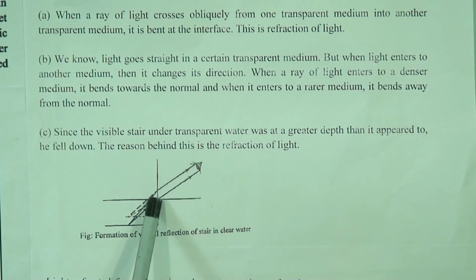When the light rays come to the water and it bends, because it is denser, it bends away from the normal. That's why this stair is here, but Anis thinks the stair is here. It looks less deep than the reality.